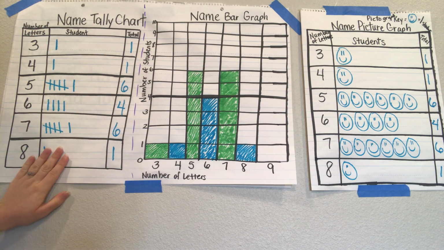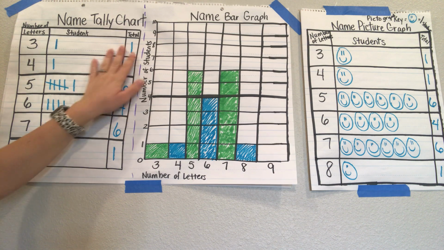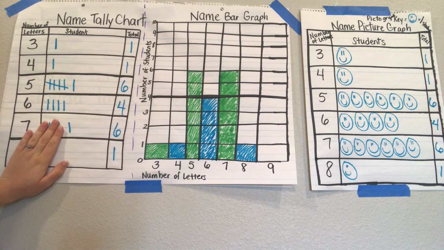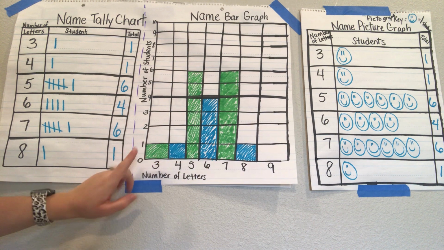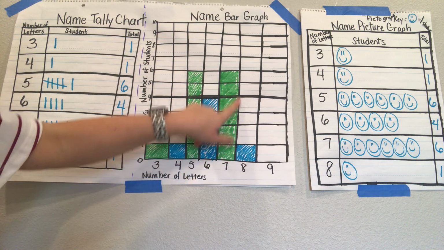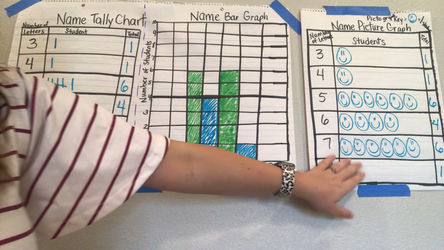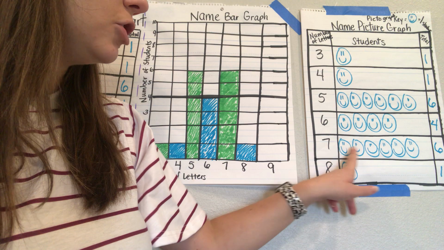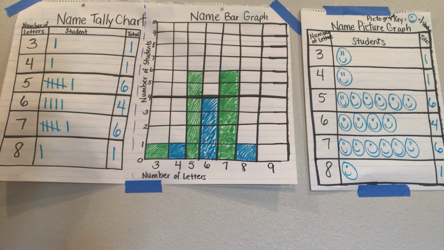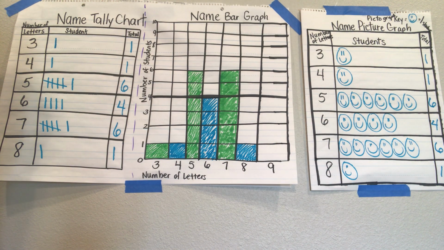So this graph shows you all of the same information about the number of letters in students' names using tallies. This graph shows you the same information, but it's in a bar graph form. In this graph, it shows you the same information, but it's shown in pictures. So which one do you think is your favorite, first of all? Which type of graph do you like the best?